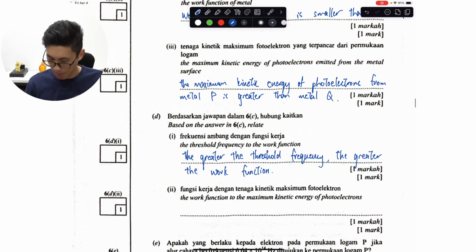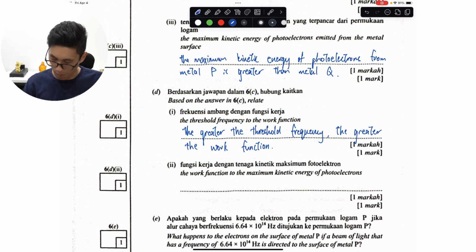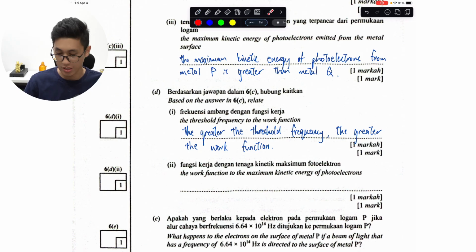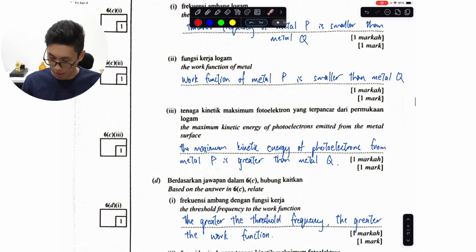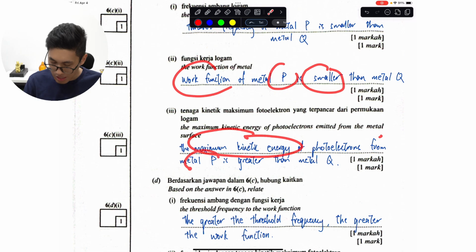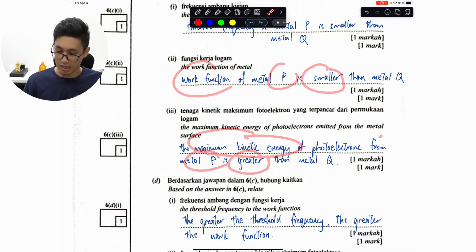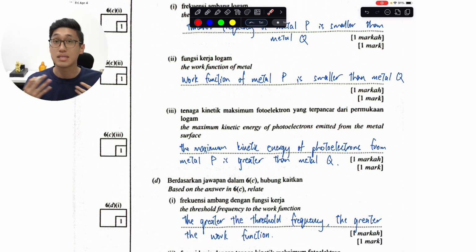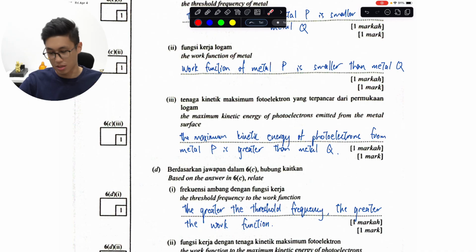As for the next one, relate the work function to the maximum kinetic energy of photoelectrons. Again, just look at your answers just now. Work function for P is smaller. Maximum kinetic energy for P is greater. So of course this would be an opposite relationship. The greater the work function of the metal, the lesser the maximum kinetic energy.